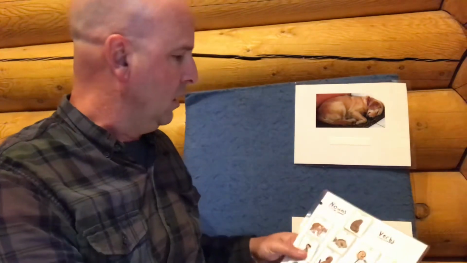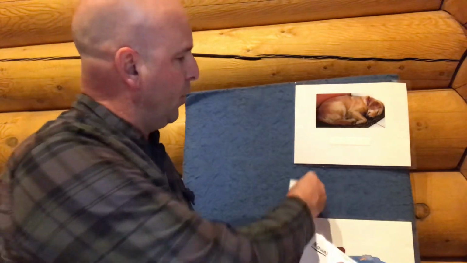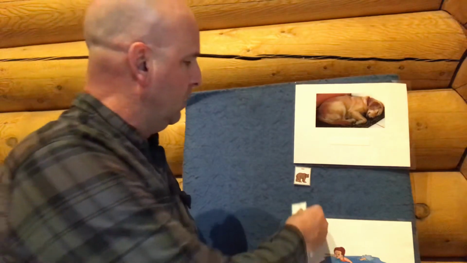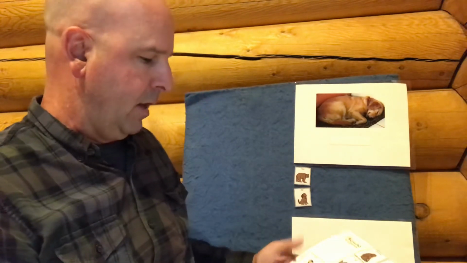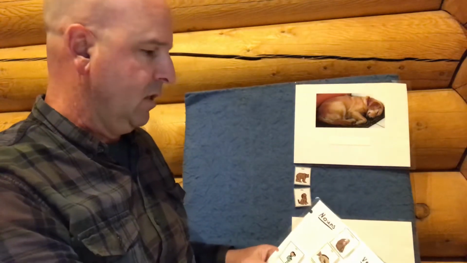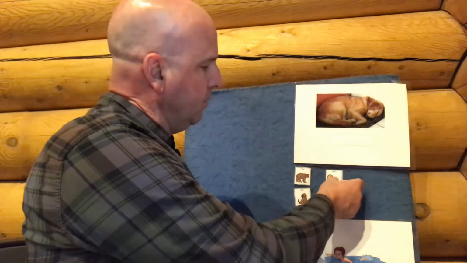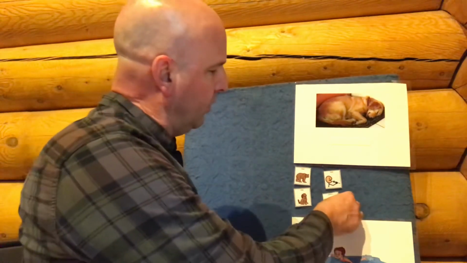and picture this as your table or surface area that you're working at. And so what I always like to do is put 2 or 3 nouns. So I'll put like bear, and then I'll put dog, and then I'll put 2 different verbs on there. So I'll put eating and eats and sleeps.